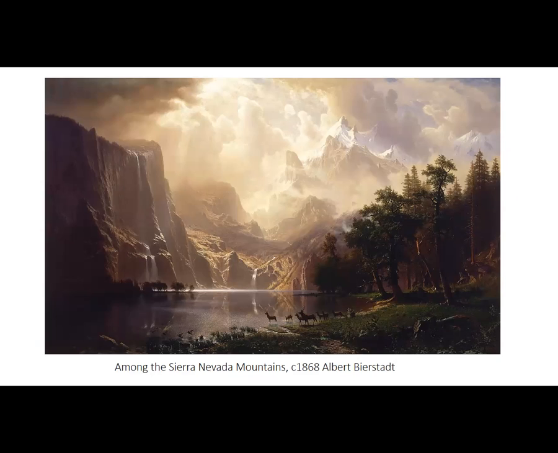And so we look at the Hudson Valley school of landscape painters from the middle of the 19th century. They were not only painting in the Hudson Valley, they actually learned their trade at various art schools in the Hudson Valley, but they fanned out across the United States.